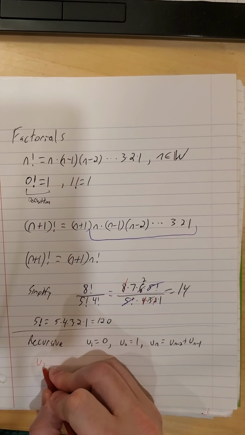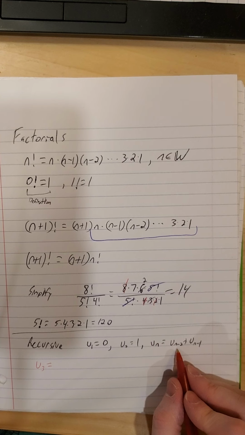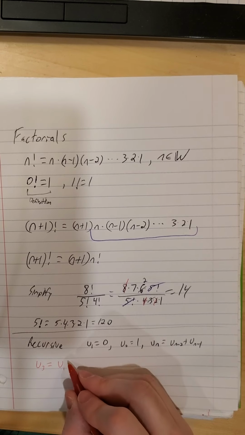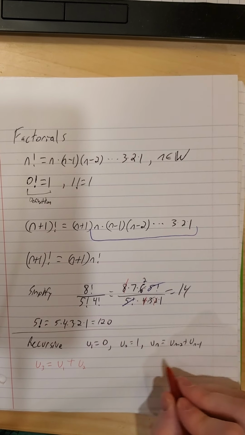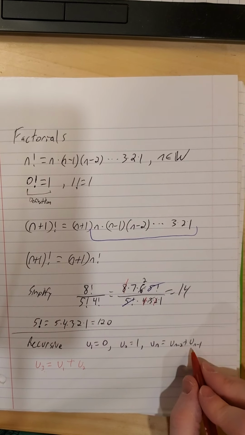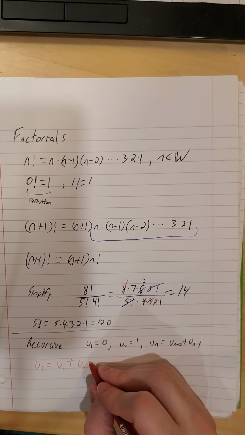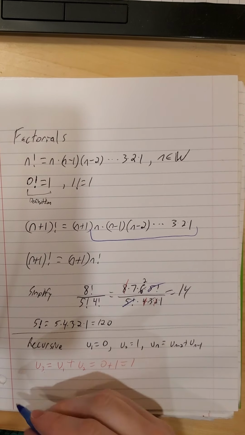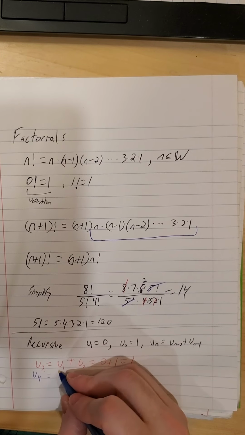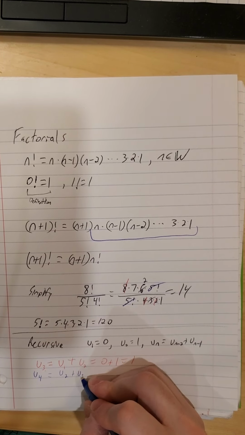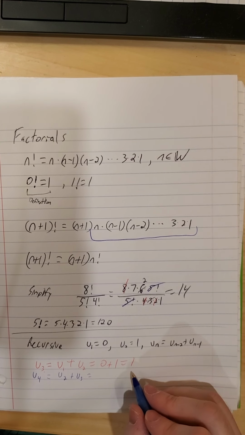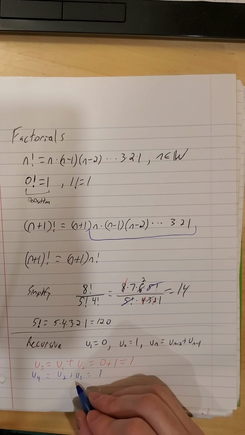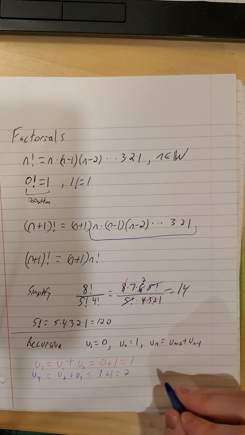So u sub 3 is u sub 1. So n minus 2, 3 minus 2 is 1. So u1 plus u2. So 3 is our n, 3 minus 1 is 2. So 0 plus 1 equals 1. So then u4 is u2 plus u3. u2 we just had written down here. That was one of our givens. And u3 we just figured out was a 1. So there's a 2.